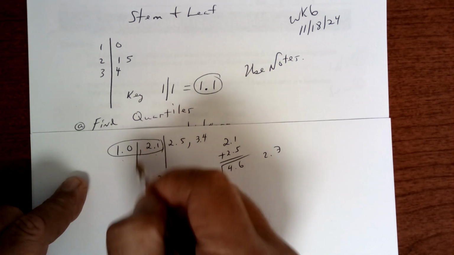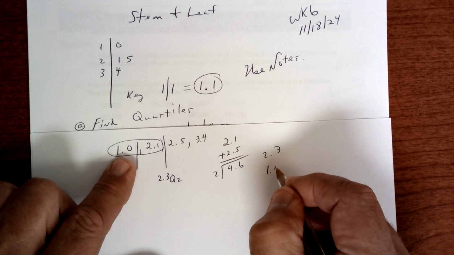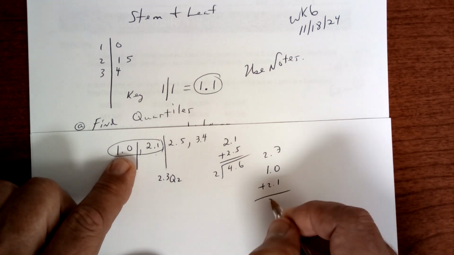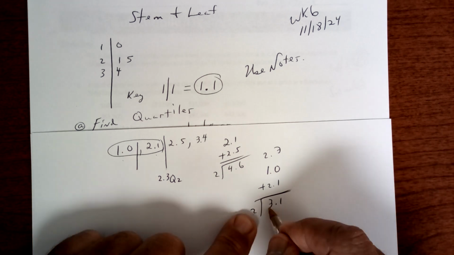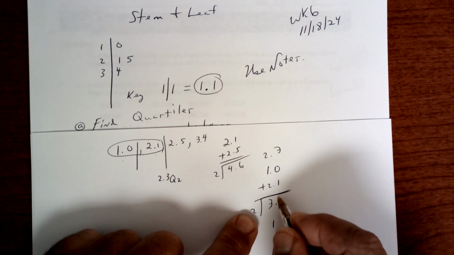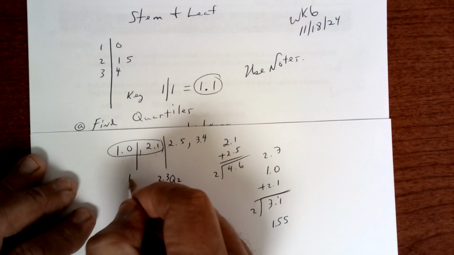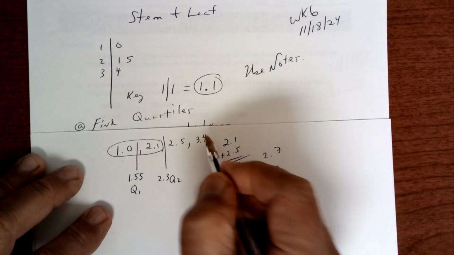The middle one here is going to be, it's even, so you got to add up 1.0 plus 2.1, and when you do that, you get 3.1. And when you divide by 2, 2 goes into 3 one time with 1 left over. 2 goes into that 5. I think it's going to be 1.55. You can check it with your calculator. This one is Q1. And then here, you got to add these two up.